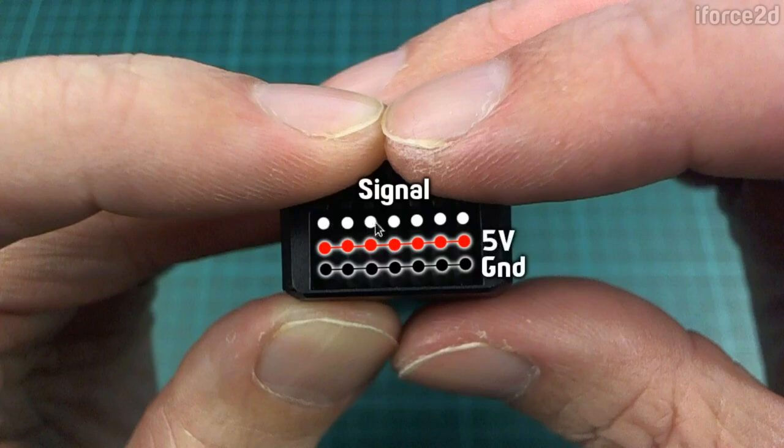And then the pins at the top are the signal pins, and they're going to be carrying information coming out of the receiver and into the flight controller or the servos or whatever you want to run this receiver on. And the voltage on these is going to be going up and down in a sort of a pulse, and it's going to be switched between ground or 0 volts and 5 volts, on and off, on and off.